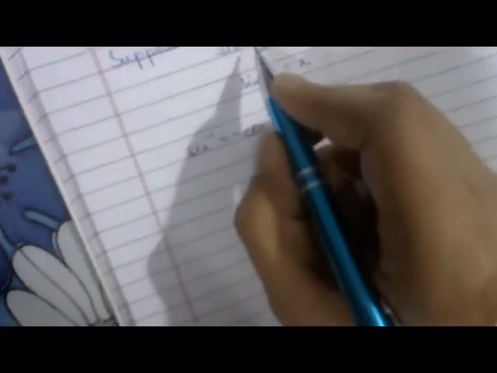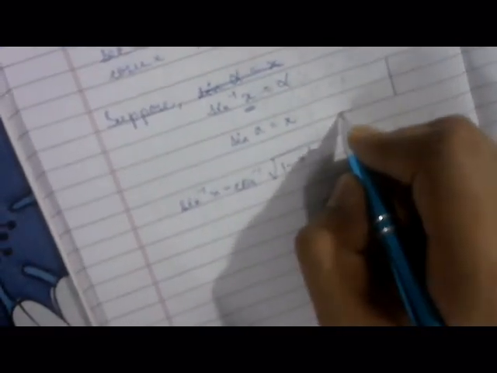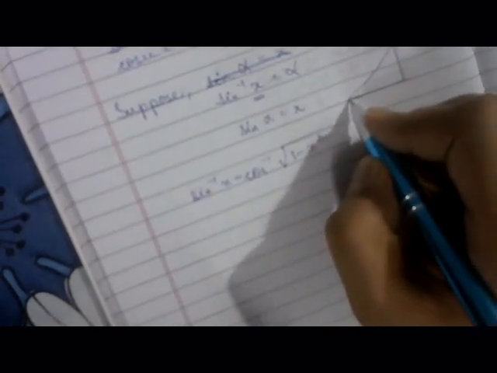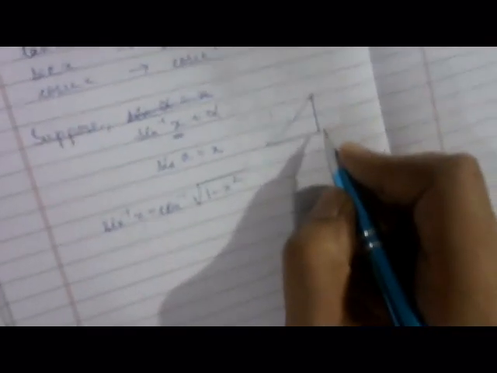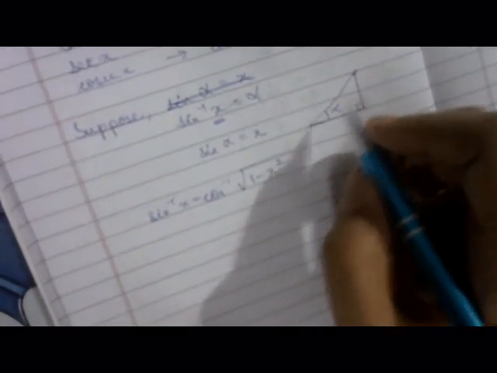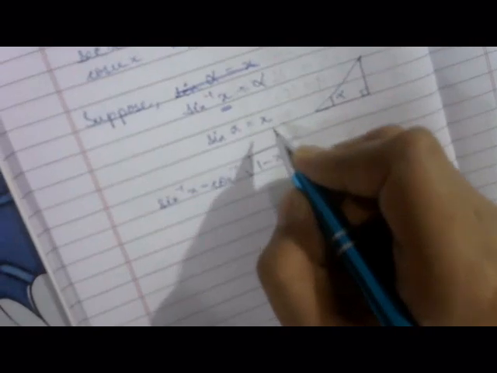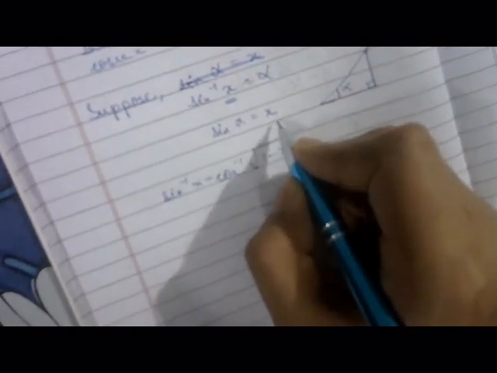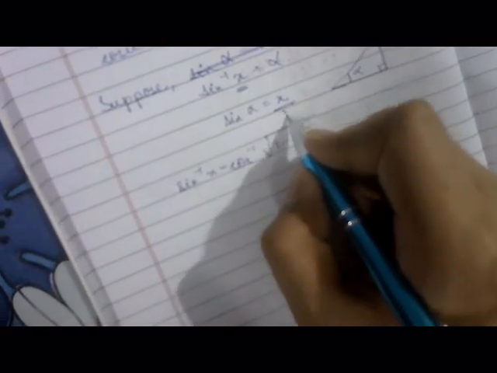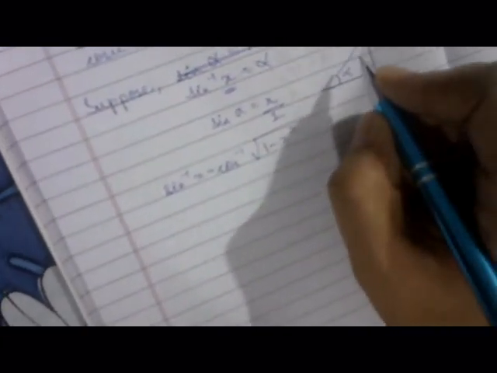So suppose sine inverse x is equal to alpha. That means sine alpha is equal to x. Now we are going to draw a triangle. This is alpha. Sine alpha is equal to x. That means sine is what? Perpendicular by hypotenuse. That means x by 1. So perpendicular will be x, hypotenuse 1.